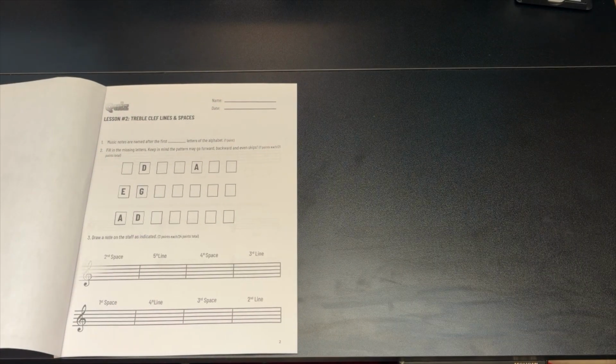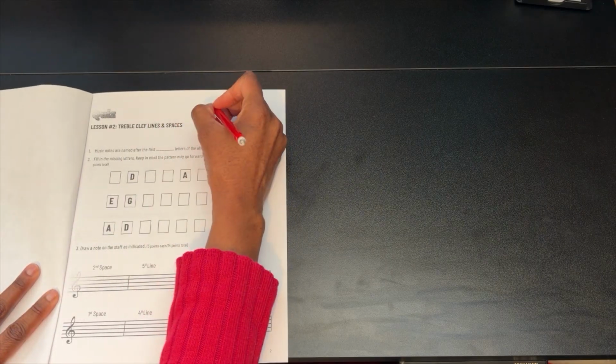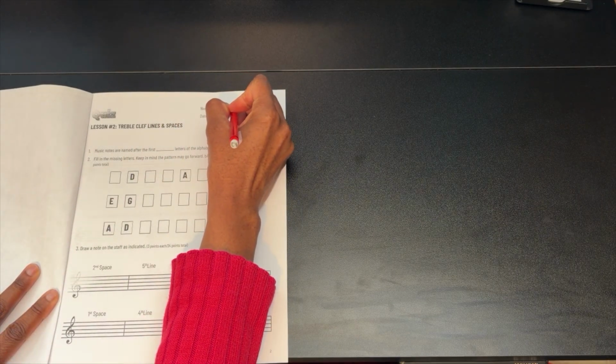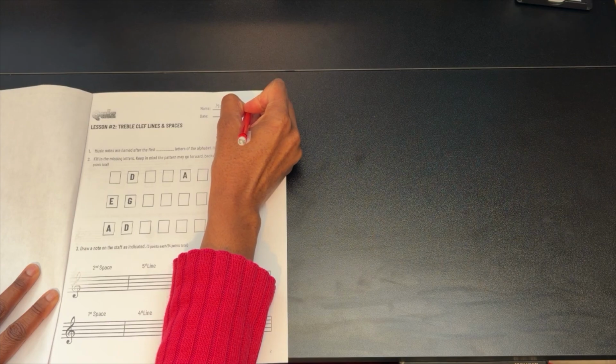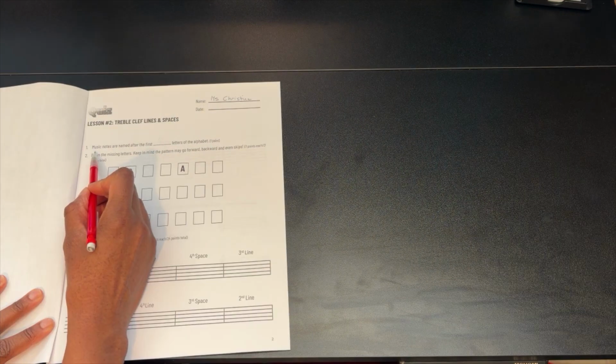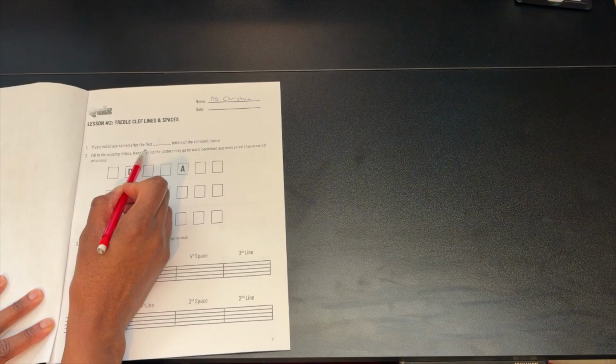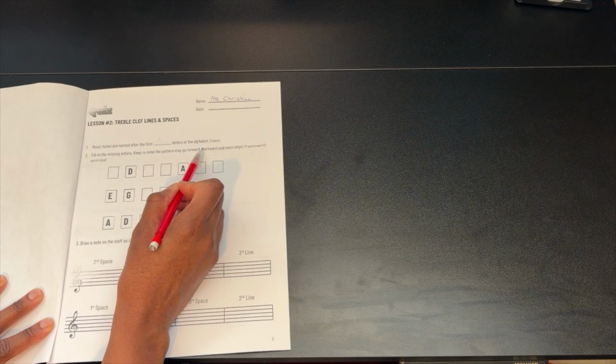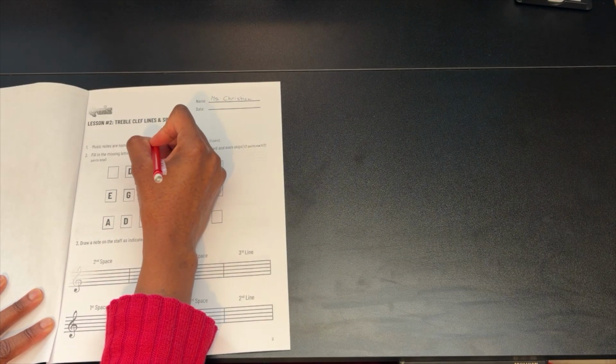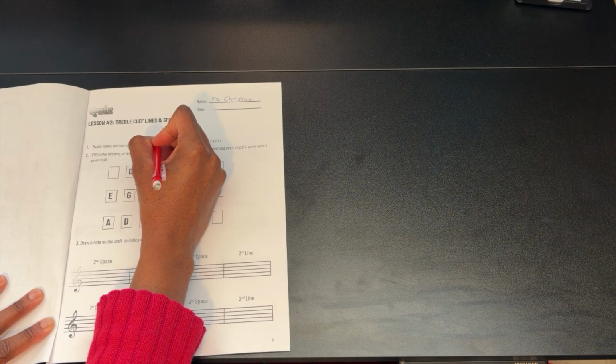You can write your name at the top. Music notes are named after the first seven letters of the alphabet. So it should be 7.